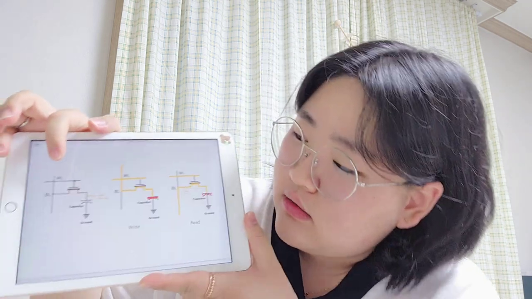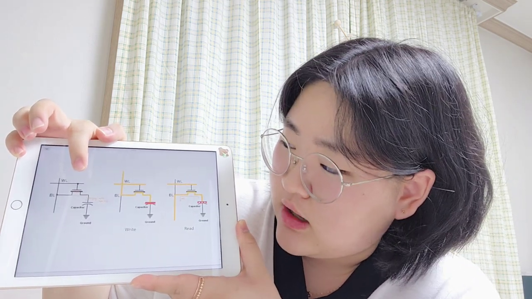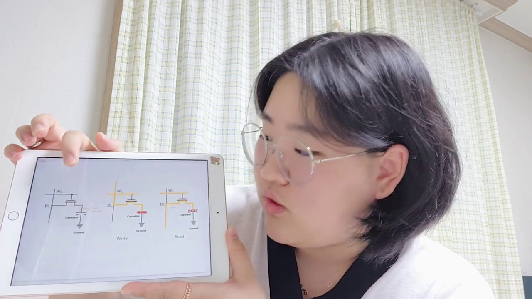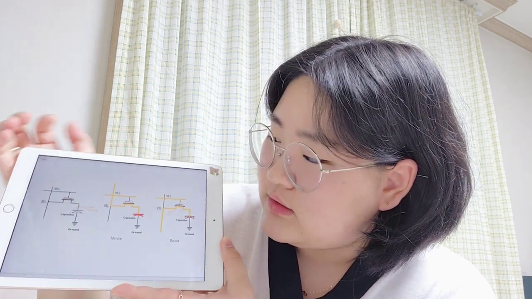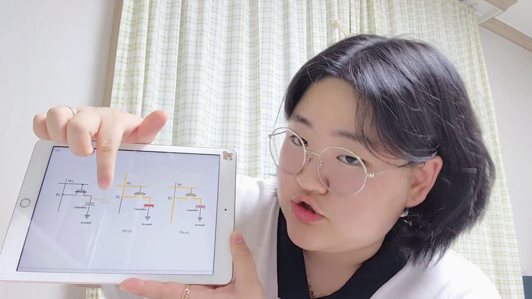The basic principle of the DRAM is like this. When the transistor is connected, it means the switch is on. The data moves to here and the capacitor is charged.